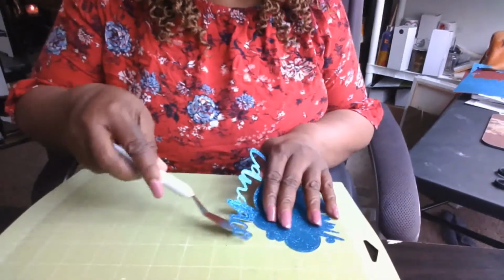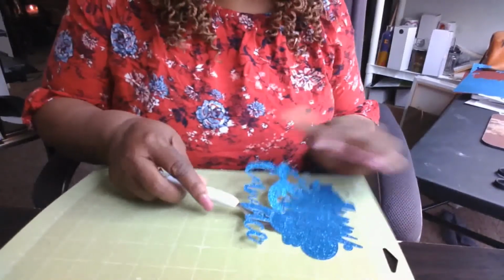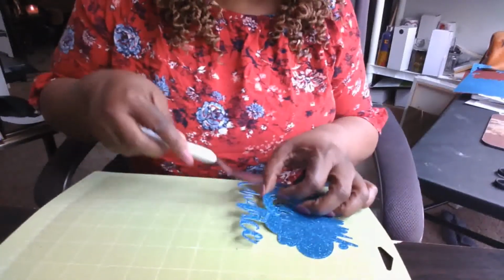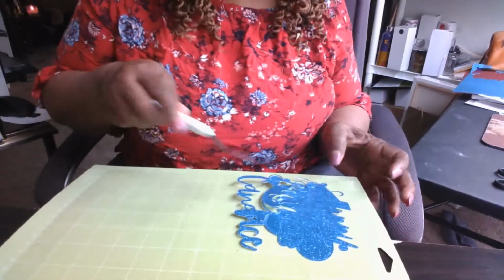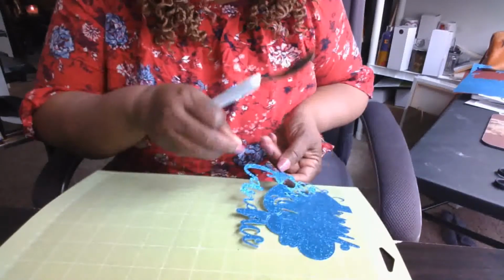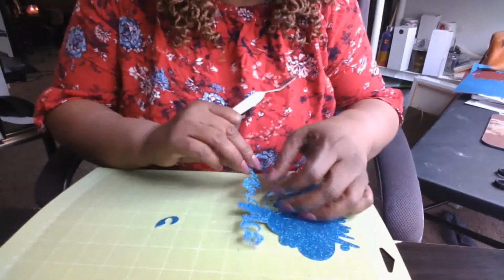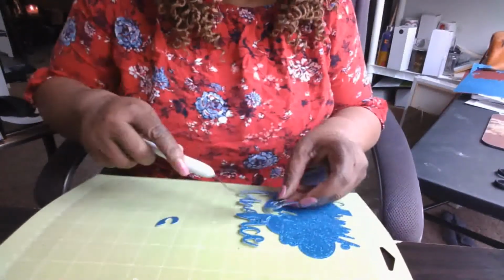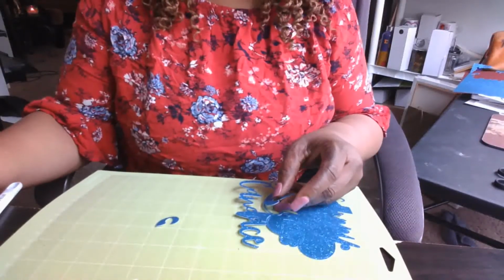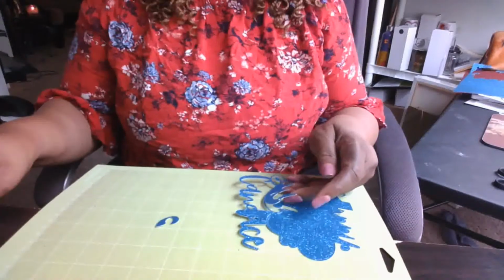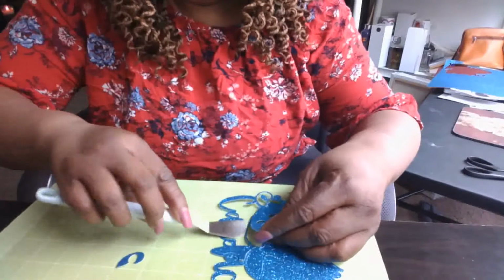I'm just going to keep going here. I'm going to go back and look at my topper because I want to make sure I pull out everything that I'm supposed to without pulling out what I'm not supposed to, because some of these cuts are really thin.